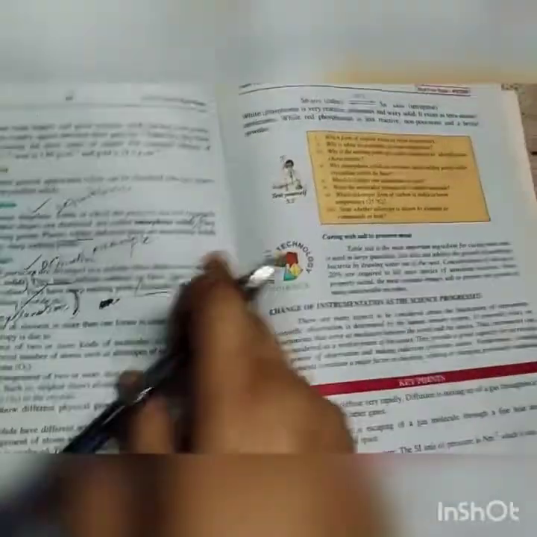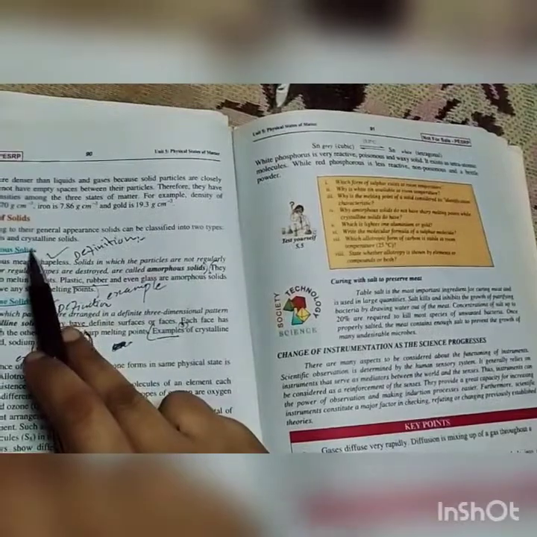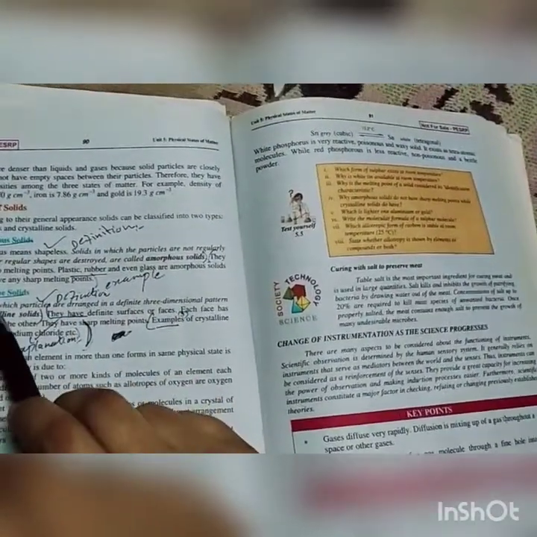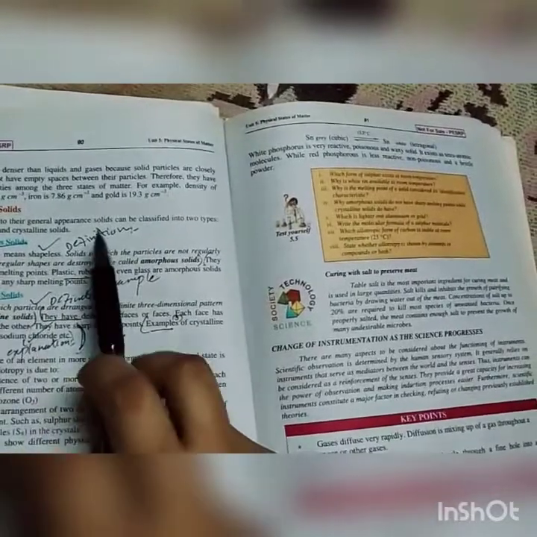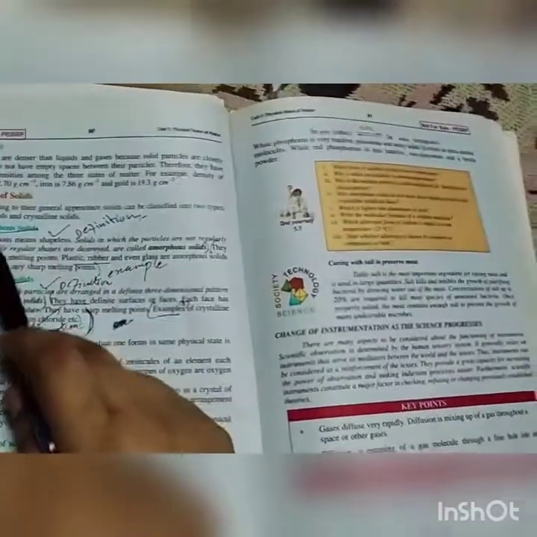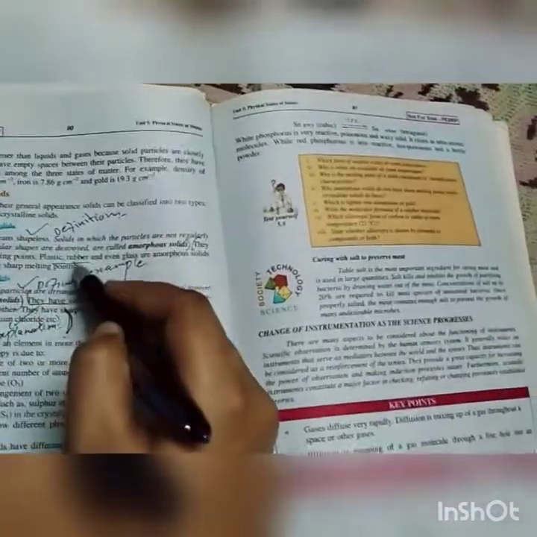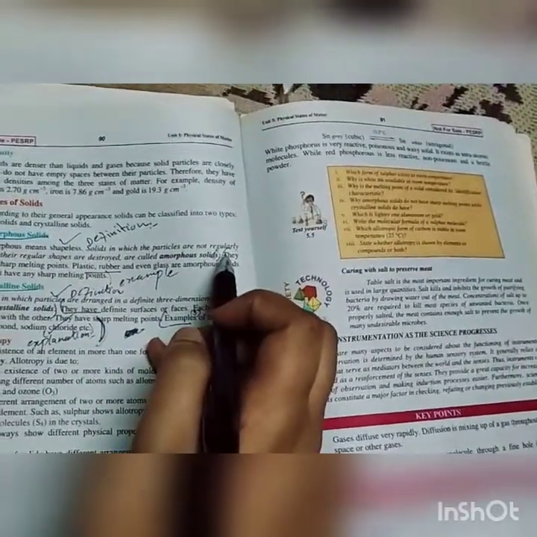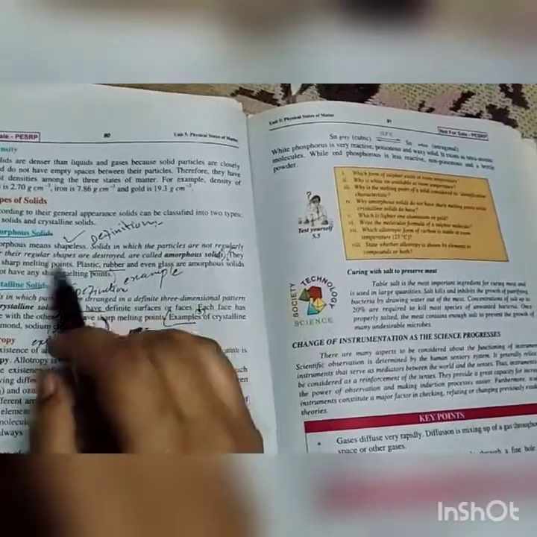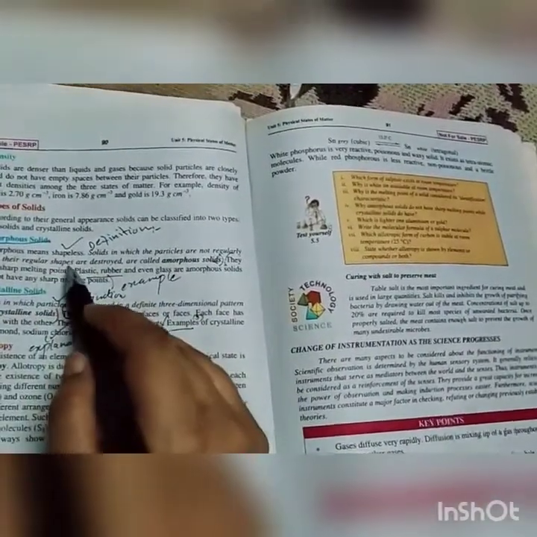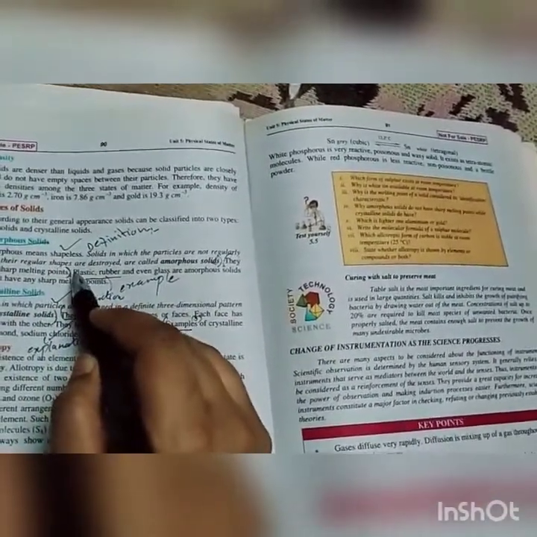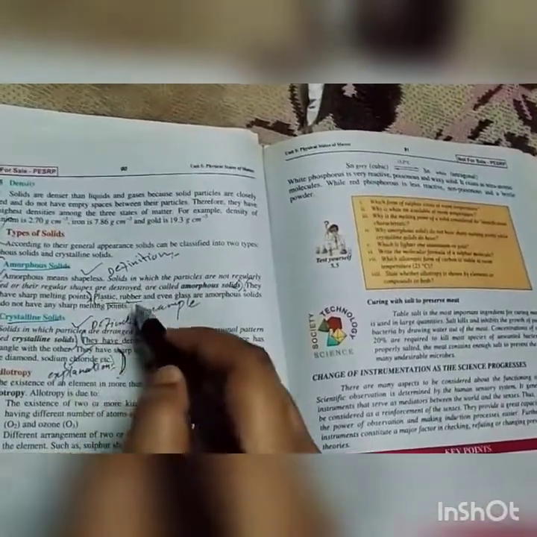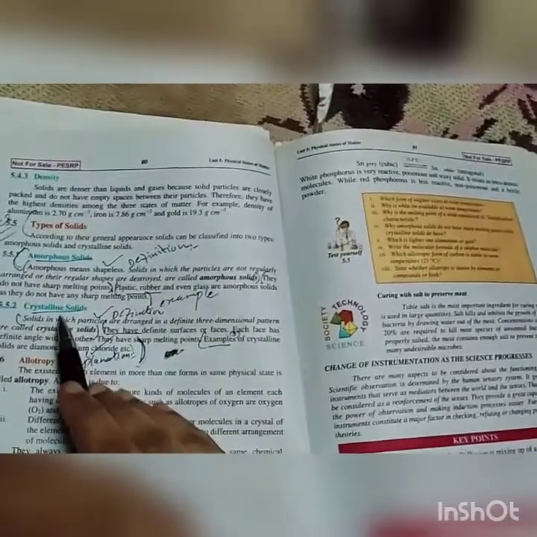And the last long question is: define amorphous solids, and explain amorphous solids and crystalline solids. You have to write 2 headings. Definition, which starts from here till here, amorphous solids. Next, you have to write the example. They do not have sharp melting points. It can be included in properties. And next, plastic, rubber and even glasses. These are examples.